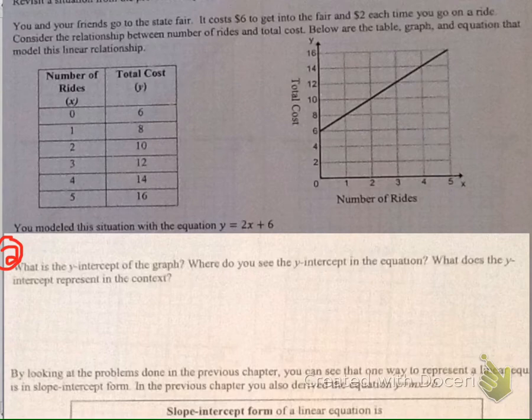So again, we can see the y-intercept in several different ways. Up here right away in the story problem, it says it costs $6 just to get in. That's my y-intercept there. In the table, it's where x is 0, what y is. You should be able to circle that to show me you know where to find the y-intercept. On my graph, it's where my line crosses the y-axis, which is at the 6. And then in my equation, I see it here as well.